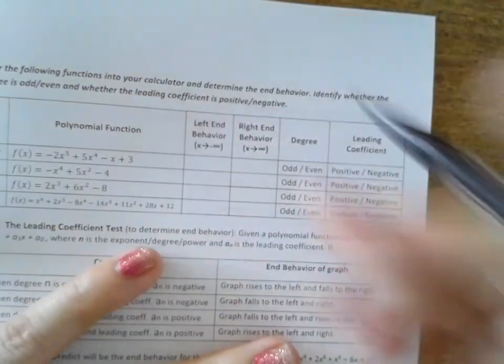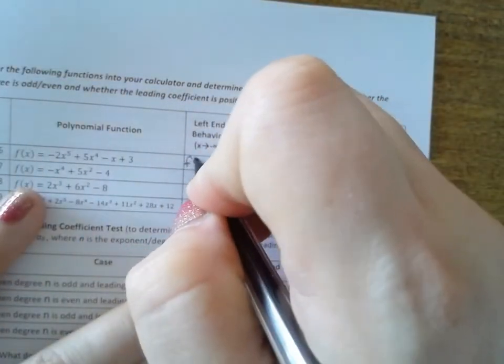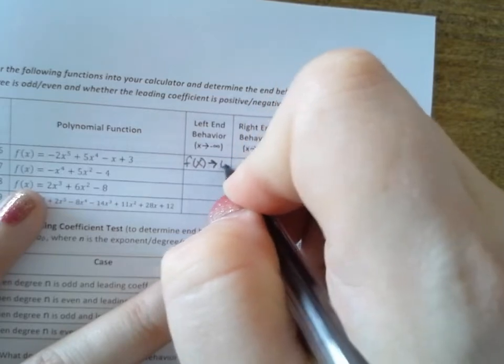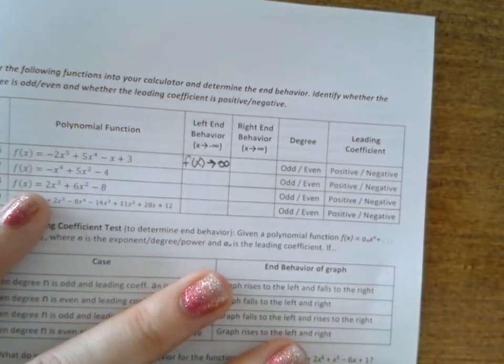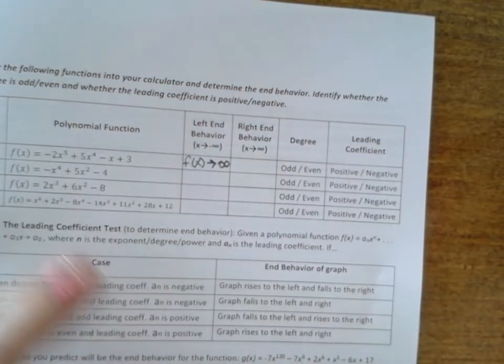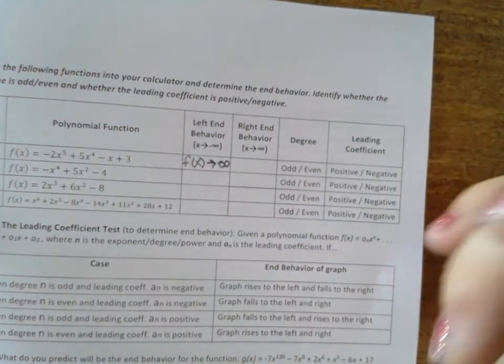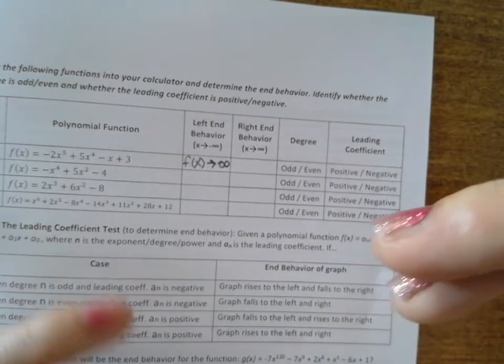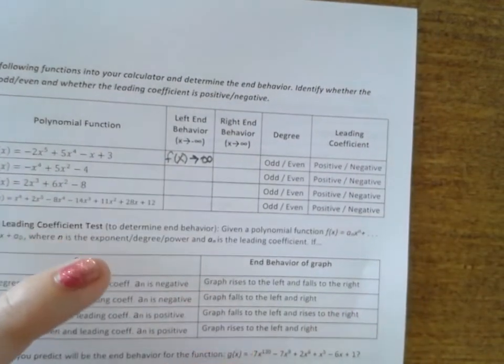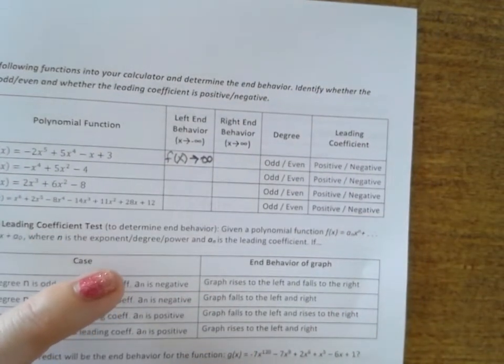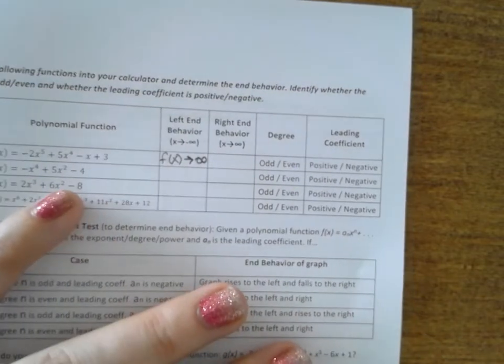So as x approaches negative infinity, f of x approaches positive infinity. You could put positive, but just infinity. The positive is understood as long as you don't put a negative. So that's just positive infinity, correct? Yes, or just infinity.